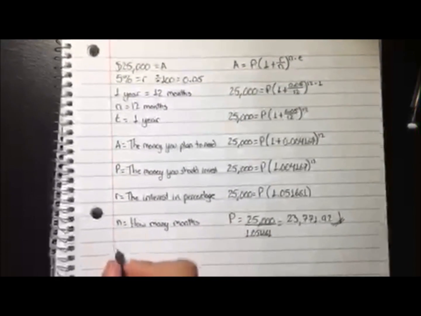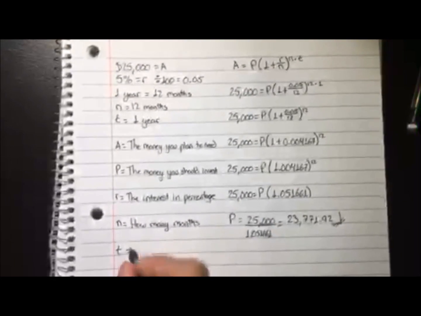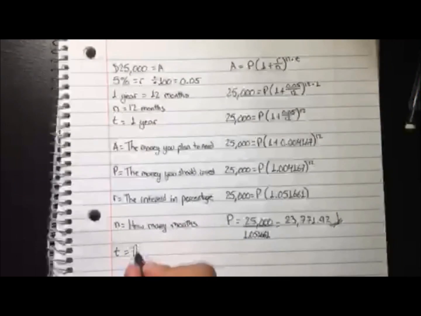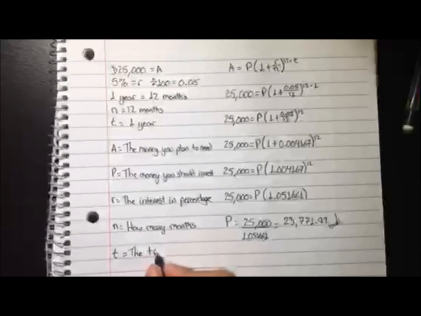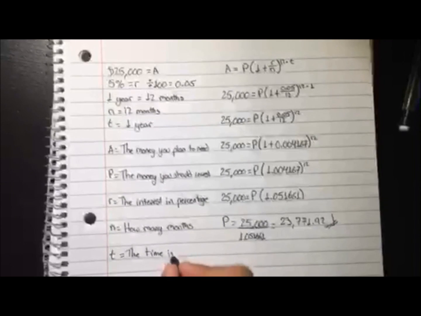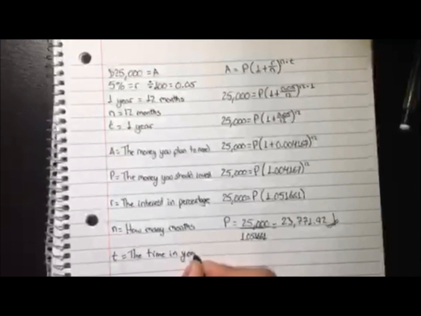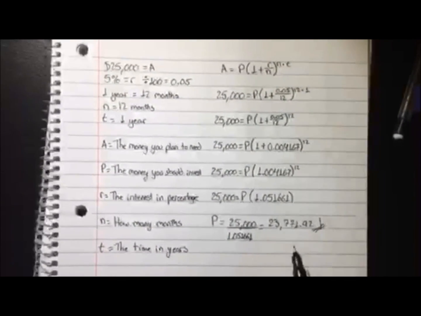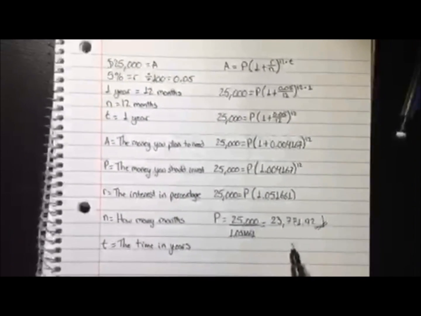And finally, T, that is our time, is going to be the time in years. This is all that you need to solve the problem.